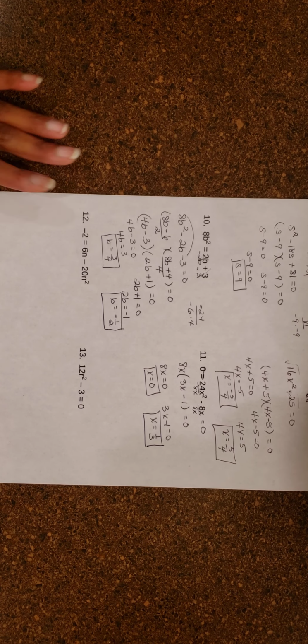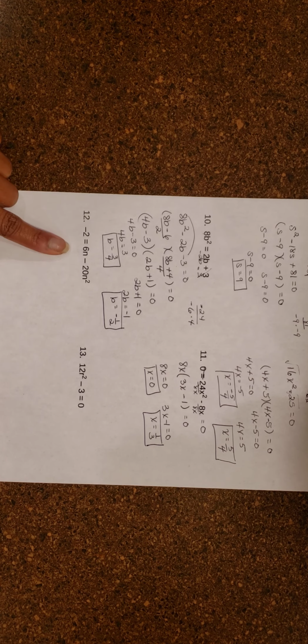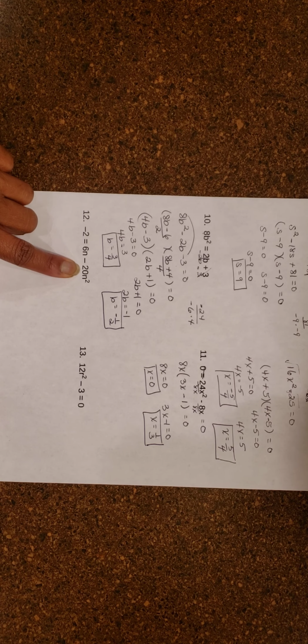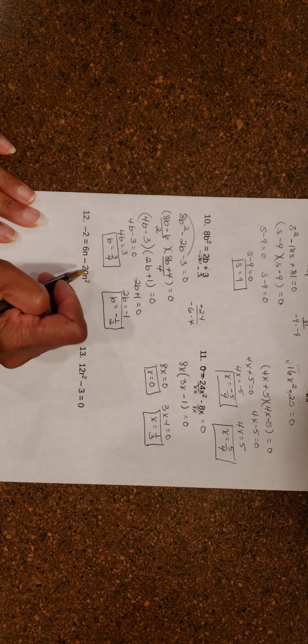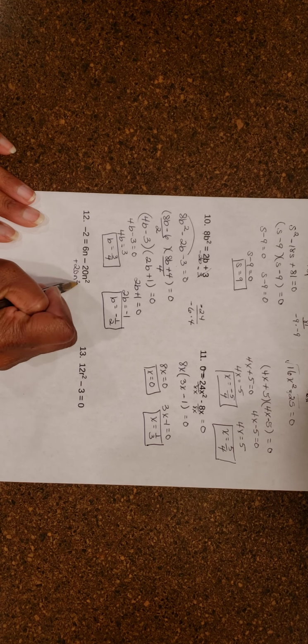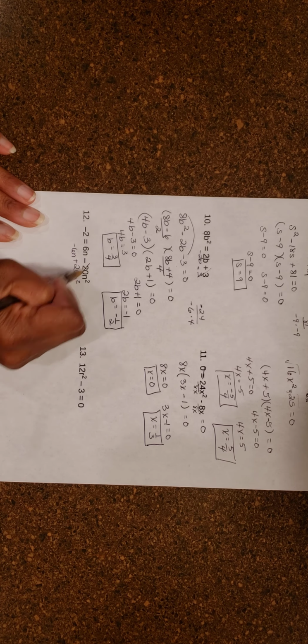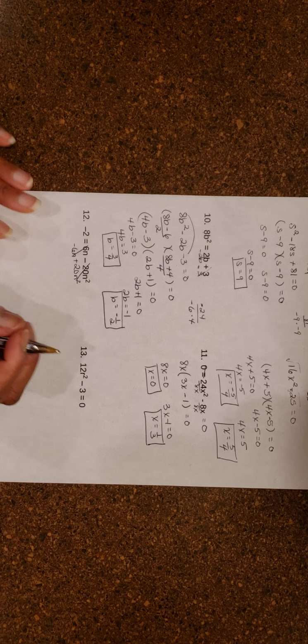Looking at the last two, it does not equal 0. This is my leading coefficient. I want it to be positive. Right now it's negative. So I am going to move it on this side. I'm also going to move the 6n to the other side so that this whole side again will equal 0. So I'm going to do an add 20n squared and a minus 6n. And I'm going to move it on the other side.